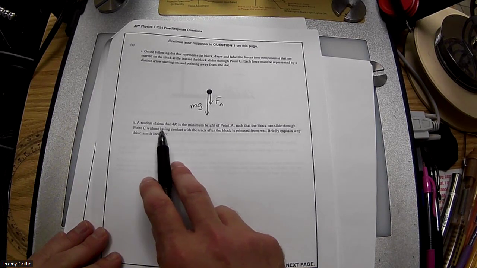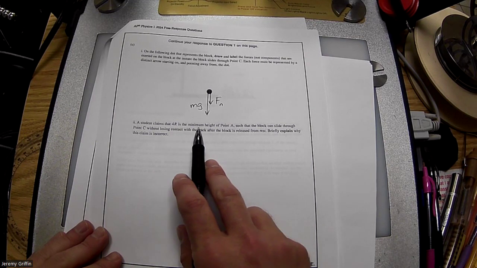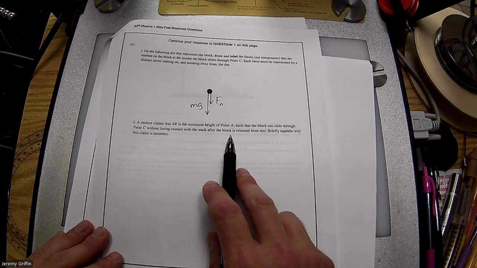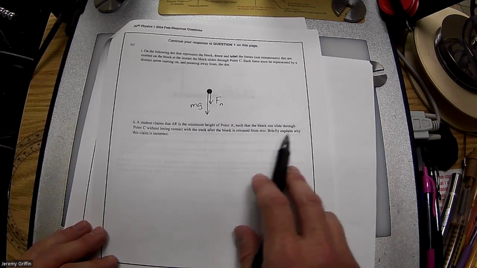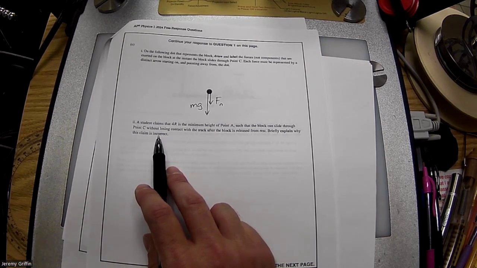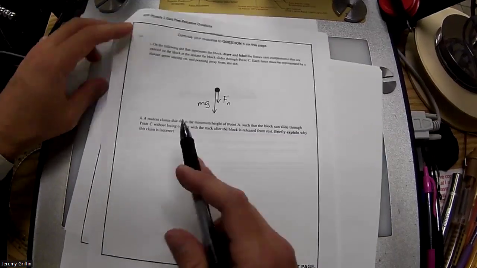A student claims that 4r is the minimum height at point A so the block can slide through point C without losing contact with the track and make it around. Briefly explain why that claim is incorrect. Ooh, look how nice they are, because they could have said, is it right or not? How do you check a box and then justify it? But no, they're telling you that it's not going to work. And I want you to say why.